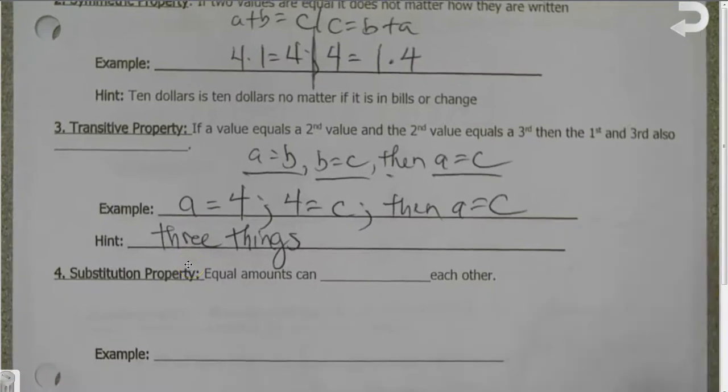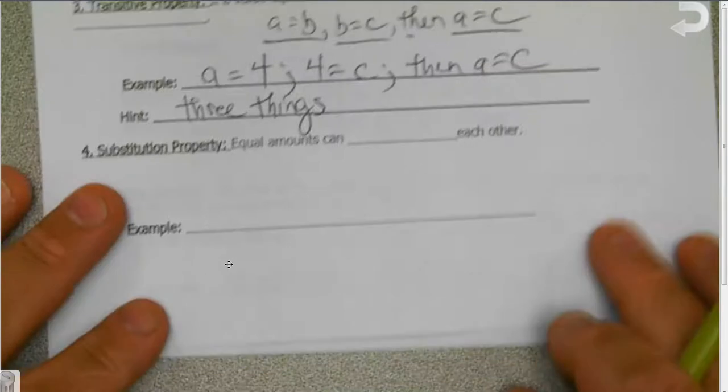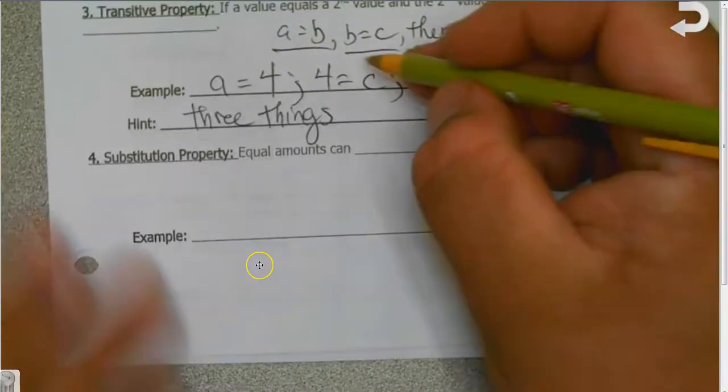And then finally, I think, we have the substitution property. And this means that equal amounts can replace each other.